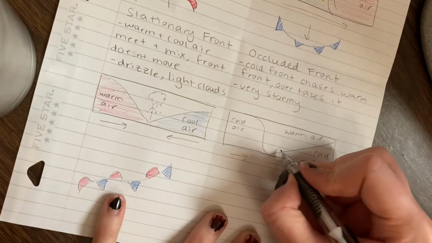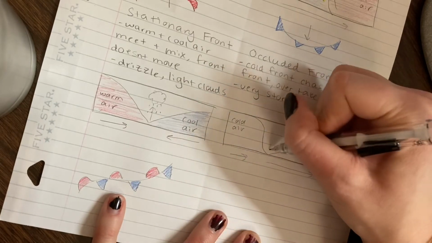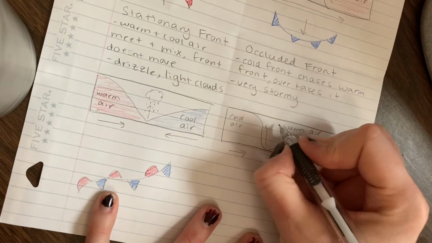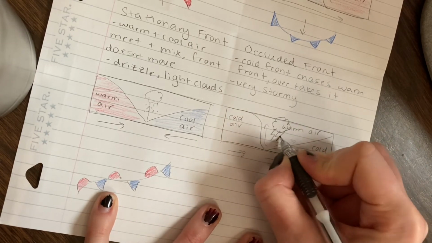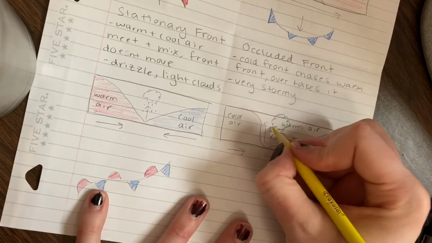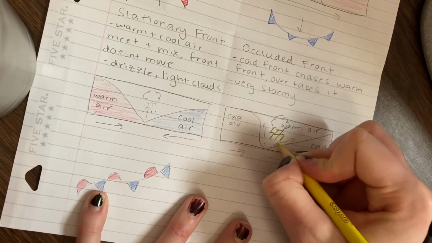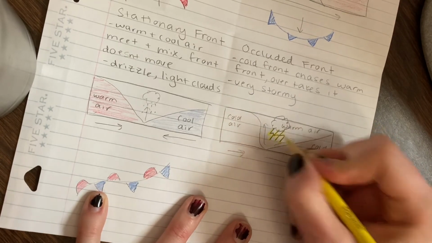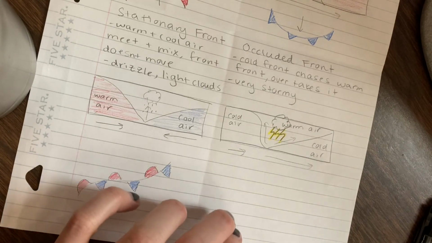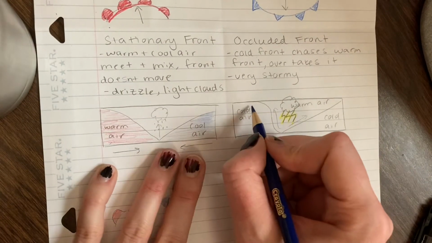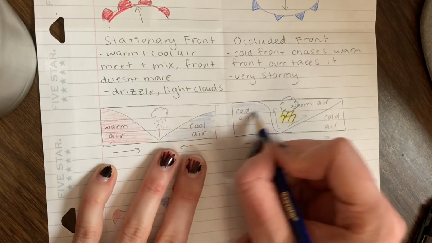And as this happens, you get air that's forced upwards in this direction and air that's forced upwards in this direction. And so this is where we'll put a bunch of lightning bolts coming out of this one because this is really stormy. Like the worst kind of storms you can imagine. Like general, normal kind of storms that we get here in Helena, Montana. This would be from an occluded front. So let's color these.